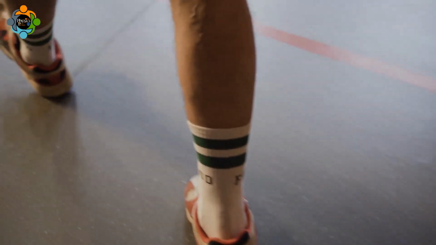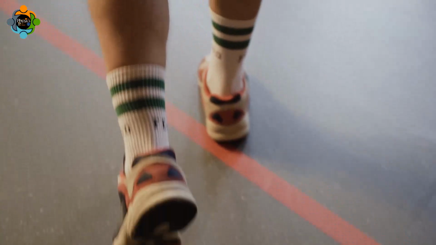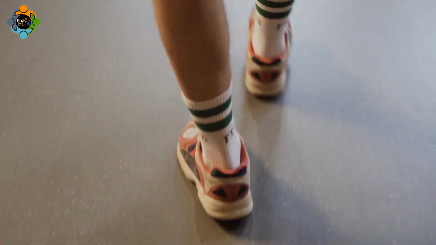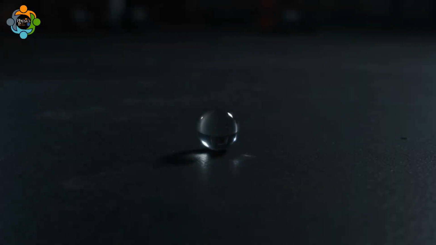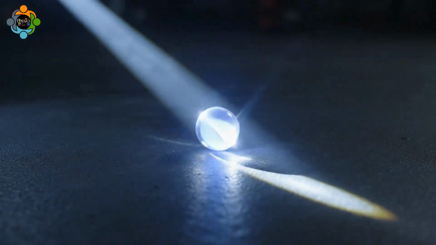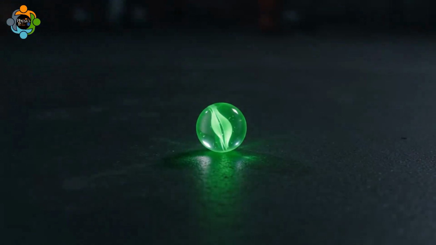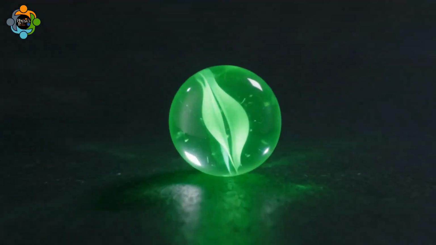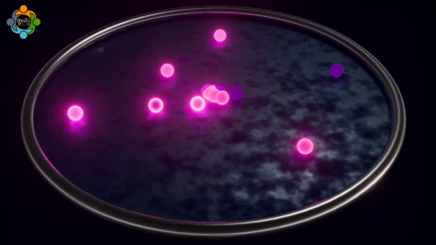Imagine searching for a single clear marble on a dark floor. Nearly impossible. But now imagine that same marble glows bright neon green whenever you shine a light on it. Suddenly, it's not just visible but easy to track. That's the principle of fluorescence.